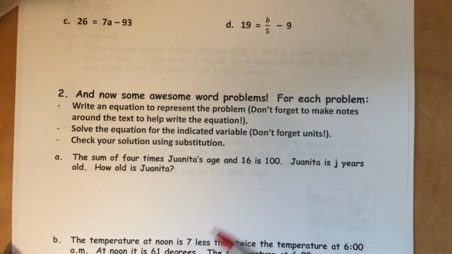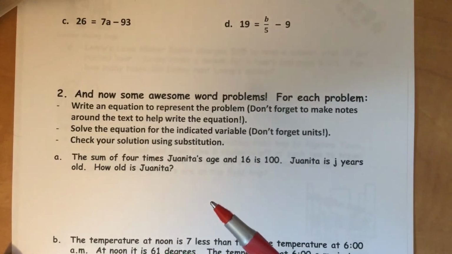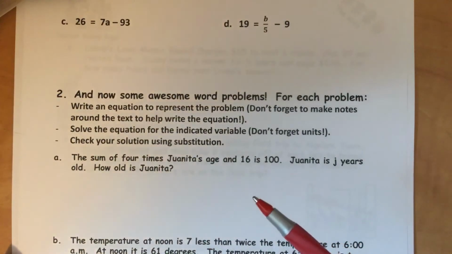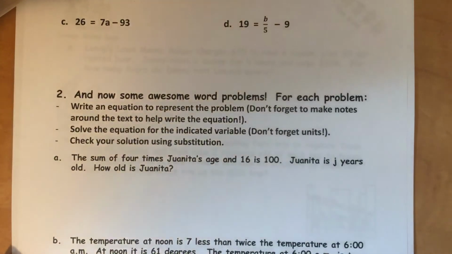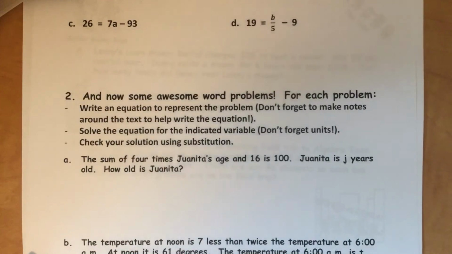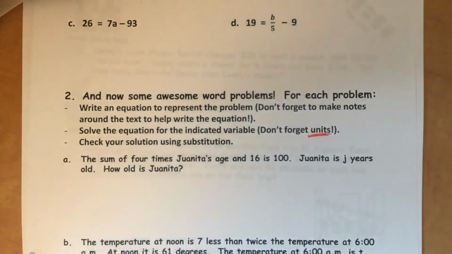Almost give yourself a mark for having the equation right, and then give yourself another mark for solving it correctly, and then give yourself a third mark for verifying or checking your work. So these are some of the key things. For each one, you should really be looking for 3 key components for a word problem. And those are your 3 steps. Do not forget units.